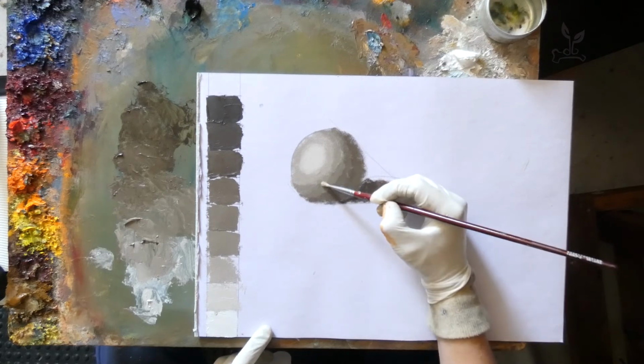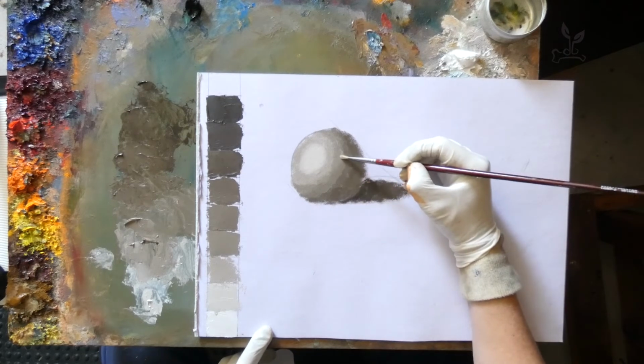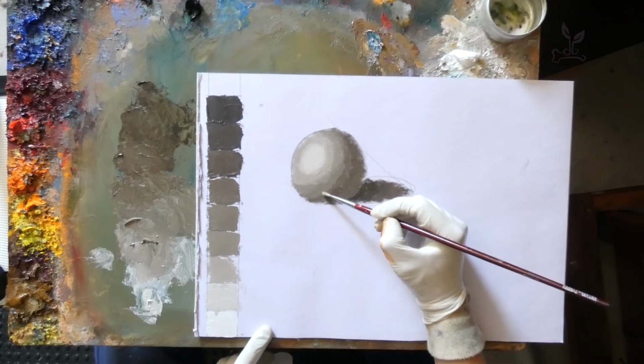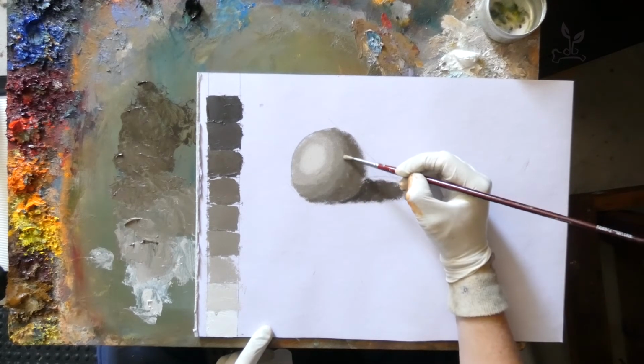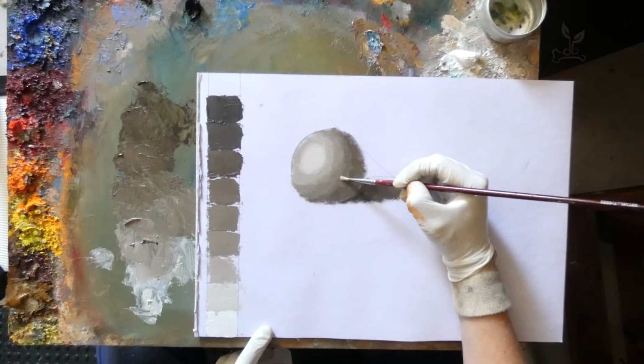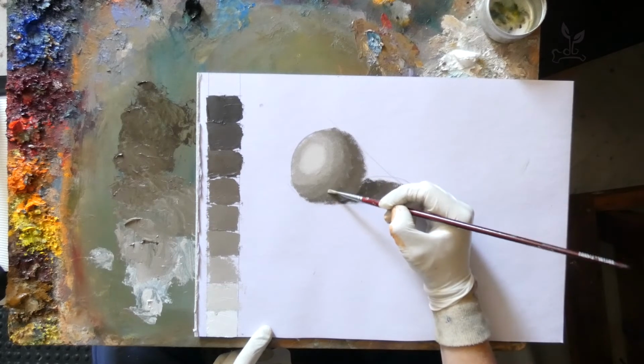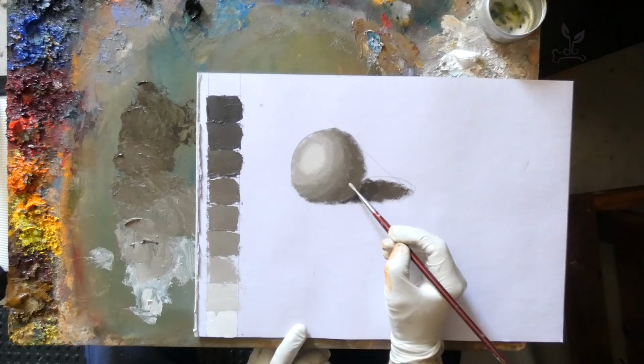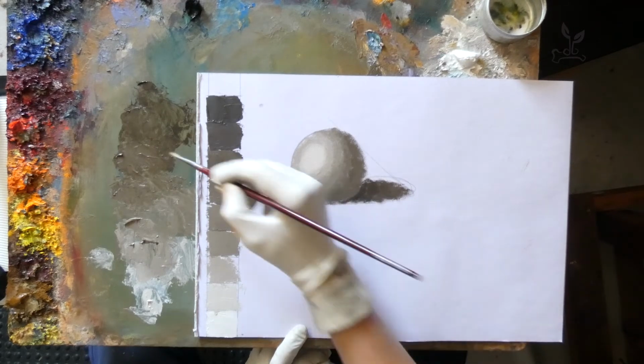Edge. So I'm just basically softening those edges. And do you see how that looks quite round now?